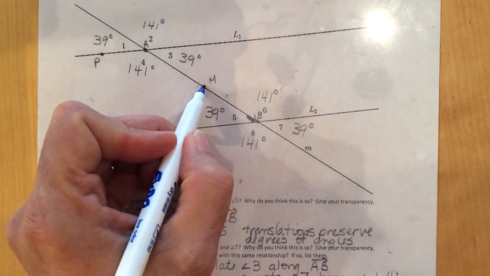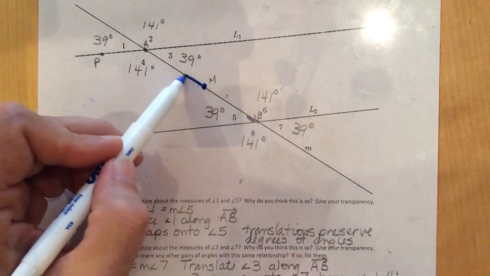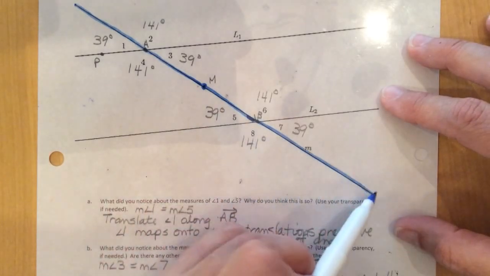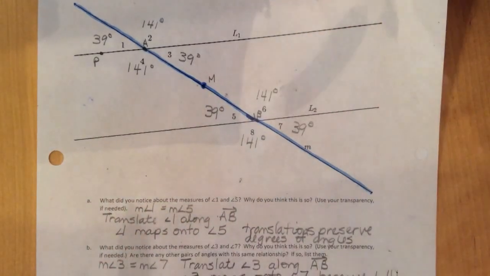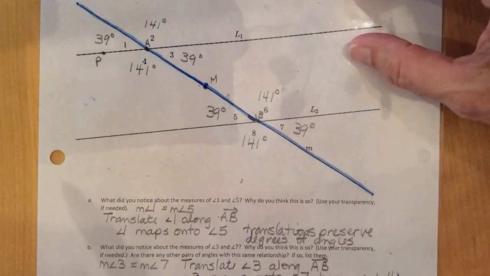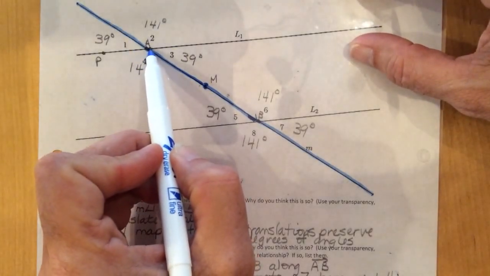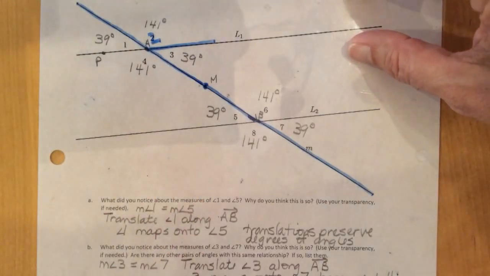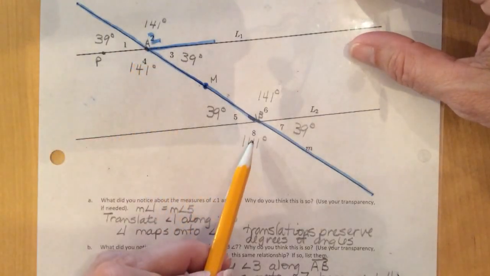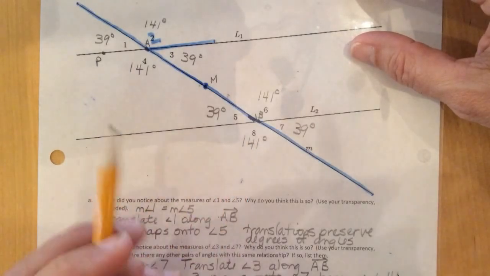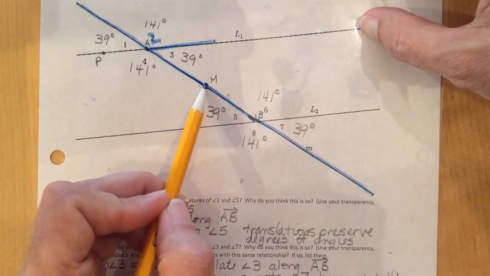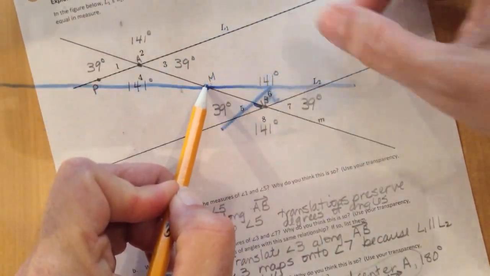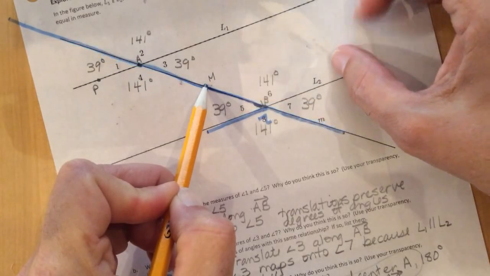We can rotate those around this midpoint as well. So I'm going to draw, this time let's do this a little more carefully, this whole line right here. When I rotate this line 180 degrees, it will line up with itself again. So let's mark angle 2. And angle 2, I'm going to say I can map onto angle 8 with a 180 degree rotation around M. So here we go. 180 degrees would take this line all the way to here.